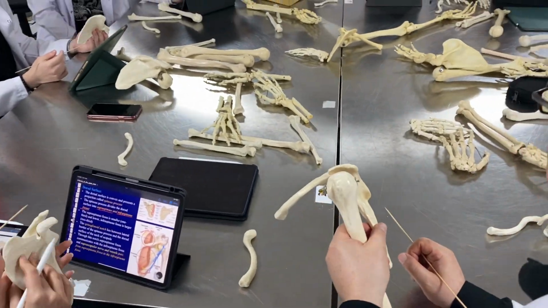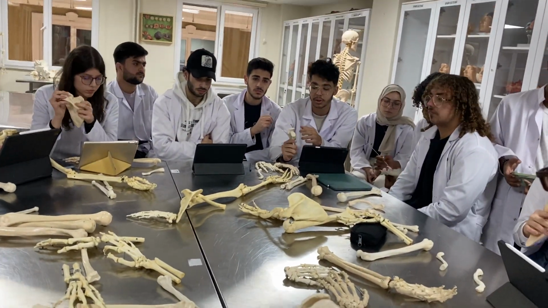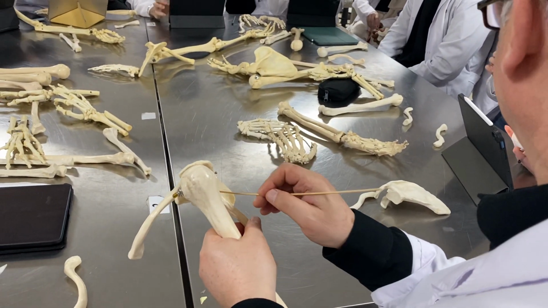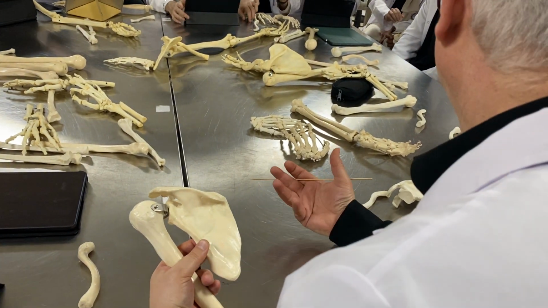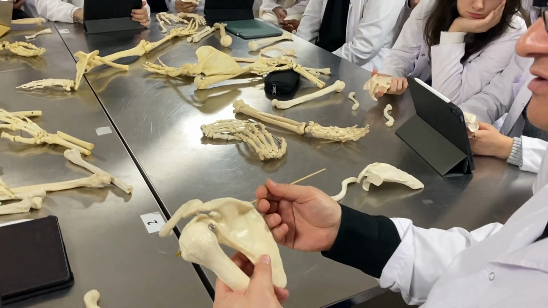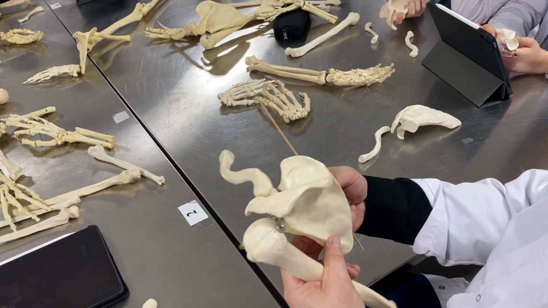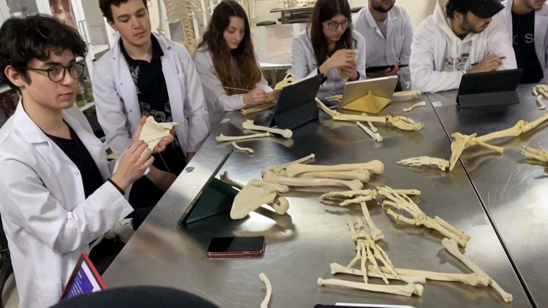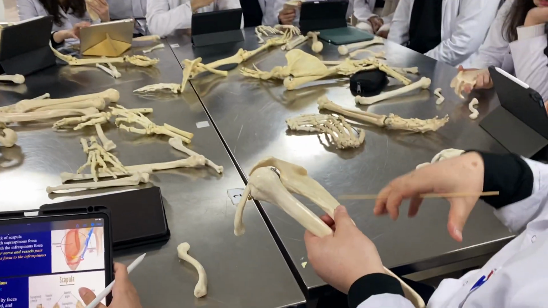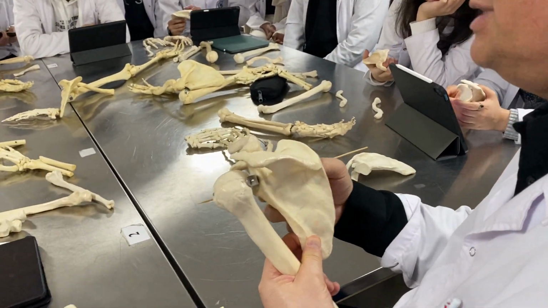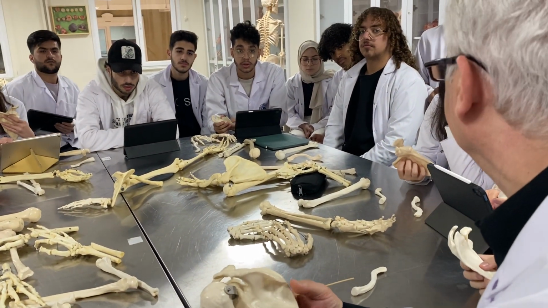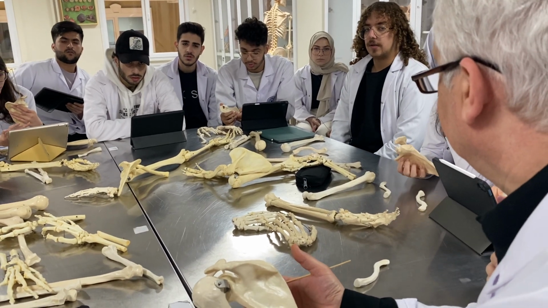The other notch is the spinoglenoid notch, between the spinous process and the glenoid cavity. And then we have the suprascapular fossa and infrascapular fossa, and underneath, the subscapular fossa. Supra means above, infra means below, and sub means beneath or under.